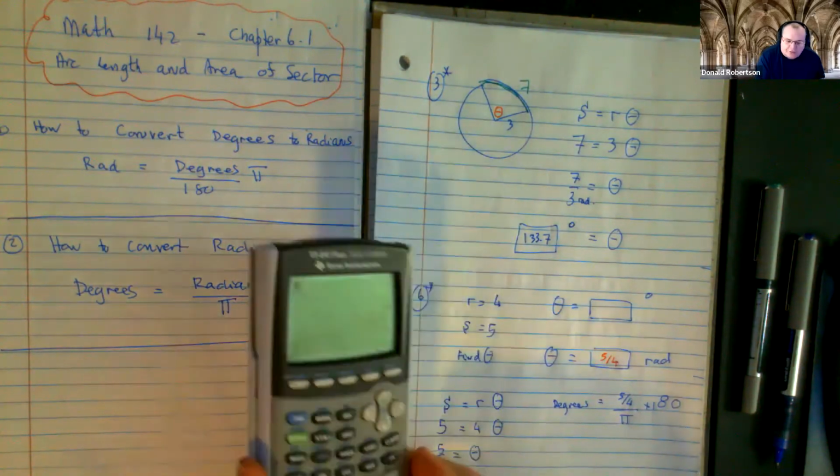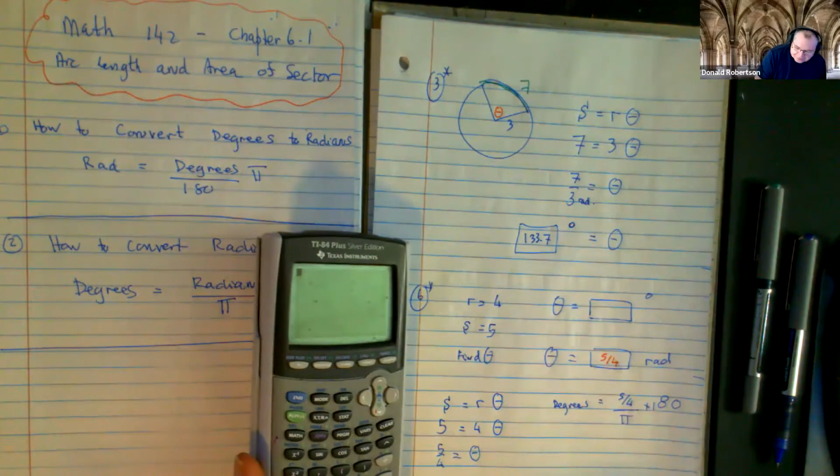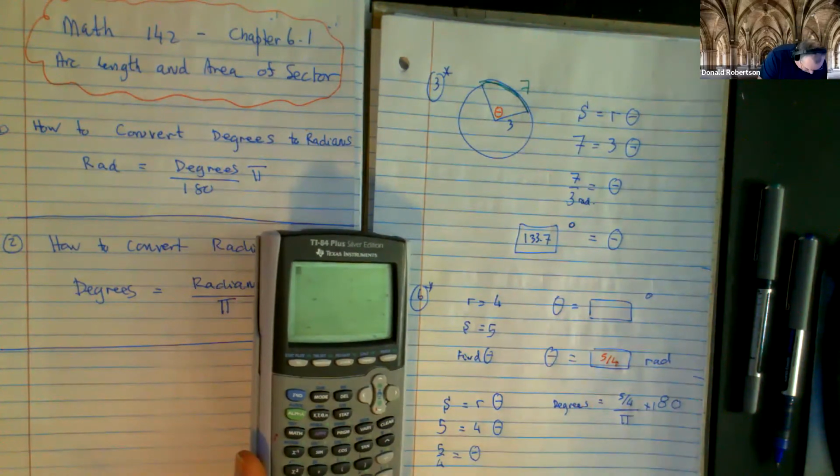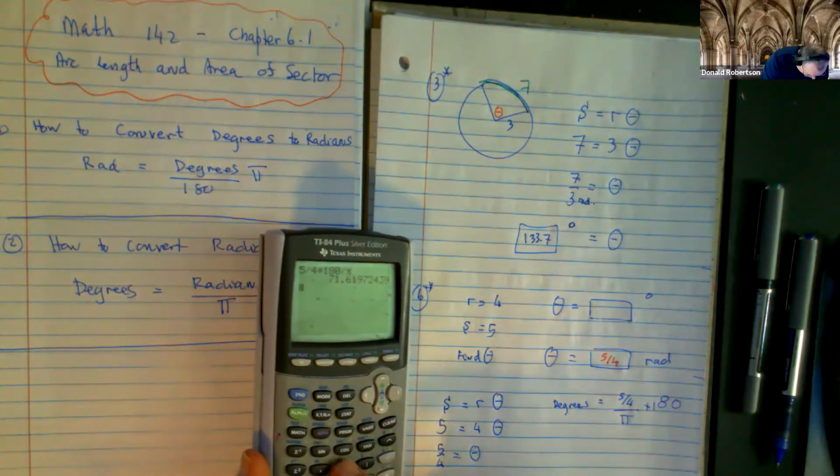Now I'm going to do 2 versions of that calculation. So first one, I'm going to do 5 divided by 4 times 180 divided by pi. I get the answer. And the other one I'm going to do is 5/4 times, I think I know what's going to happen here, divided by pi.